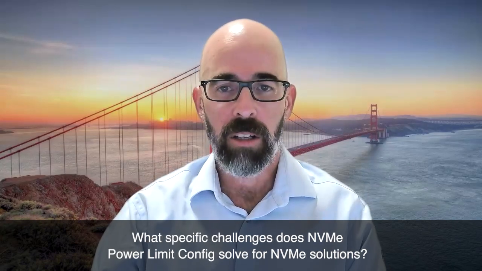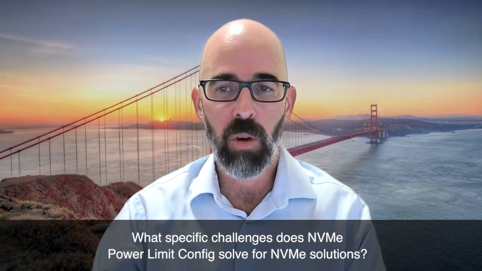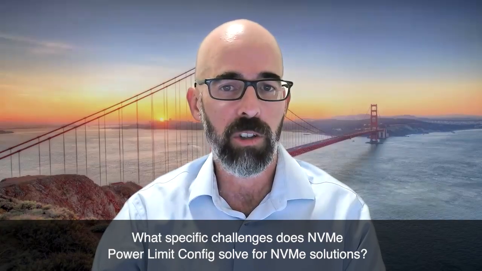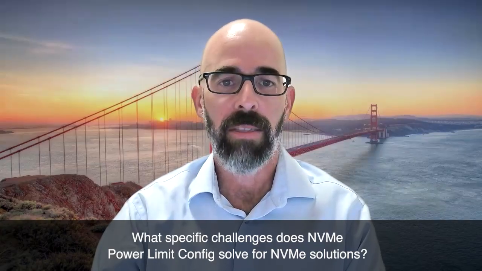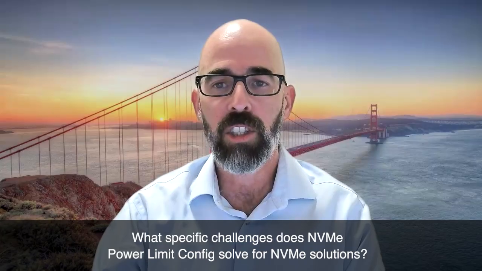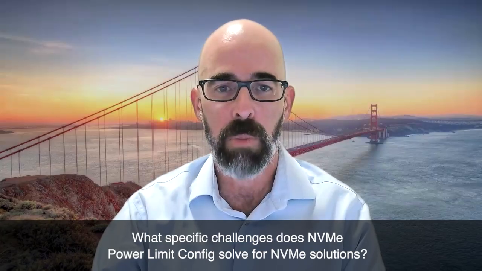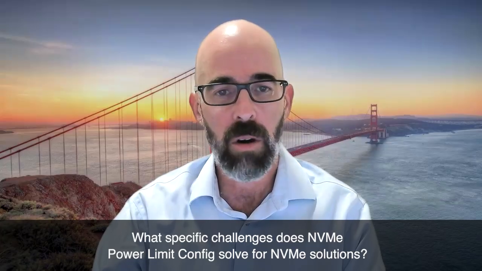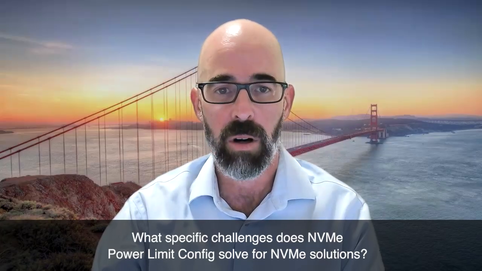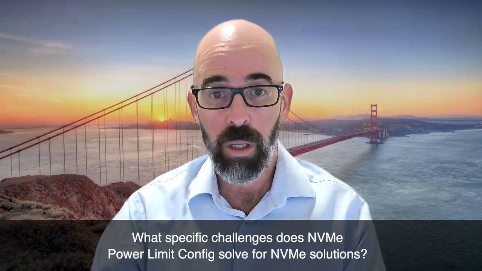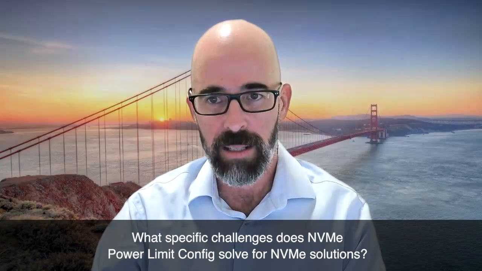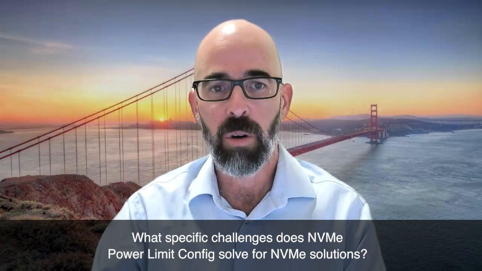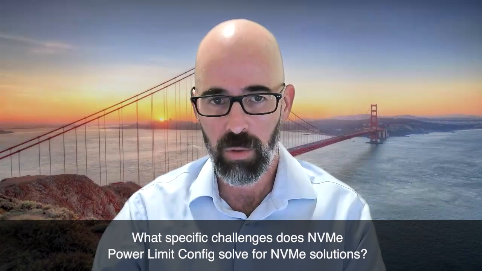One of the biggest challenges NVMe Power Limit Config solves is predictable behavior during early boot. At the early boot stage, the operating system isn't available to manage power transitions. Yet, the platform still needs to ensure that no component exceeds available power. Relying solely on standard NVMe power states can be inefficient or insufficient in those scenarios.